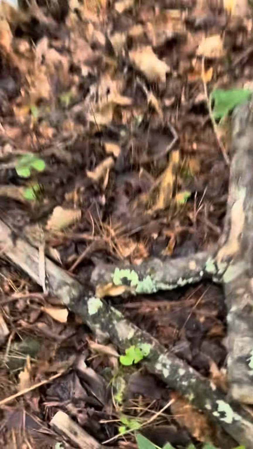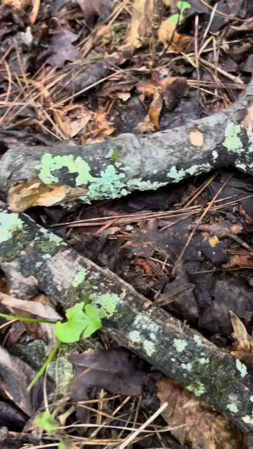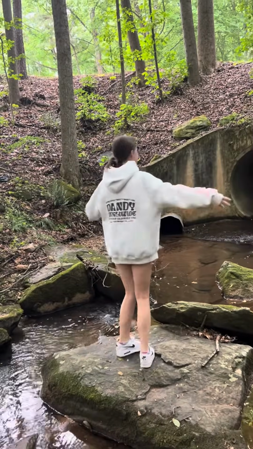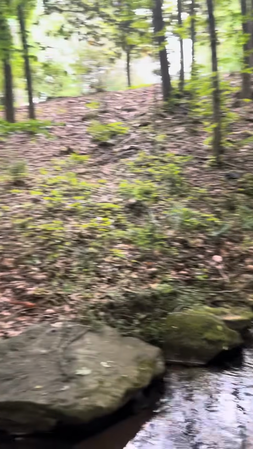Algae and fungi have a symbiotic relationship, and when they come together, they make lichen. This is more lichen. All these plants around us grow with photosynthesis.